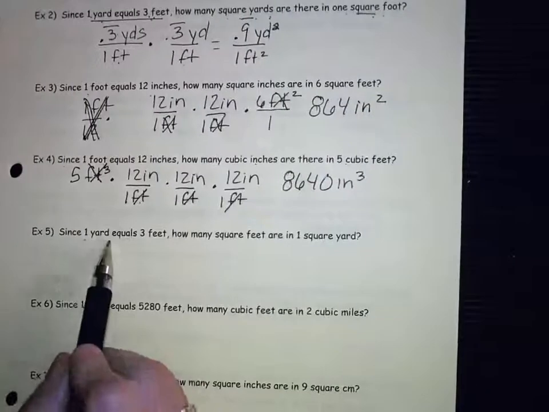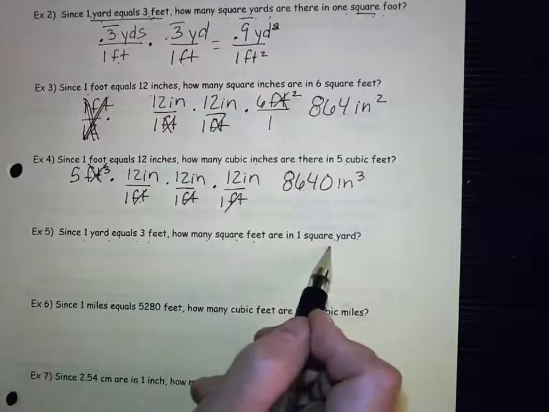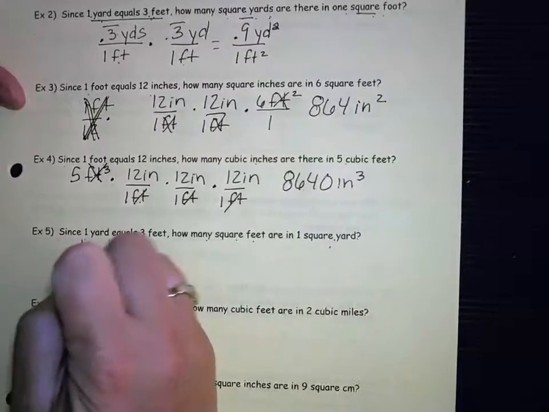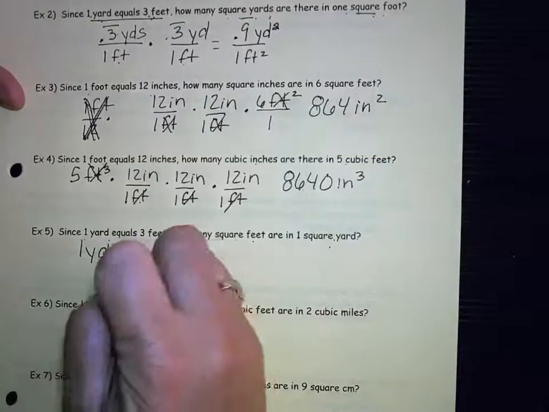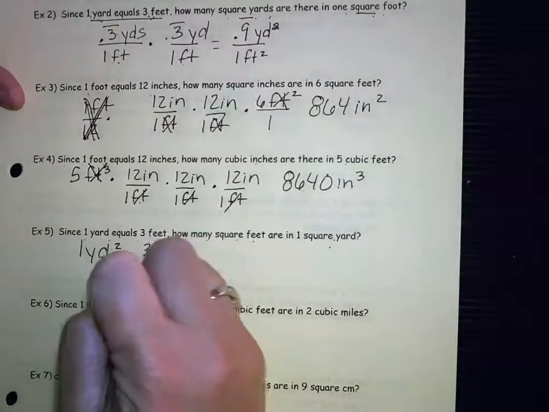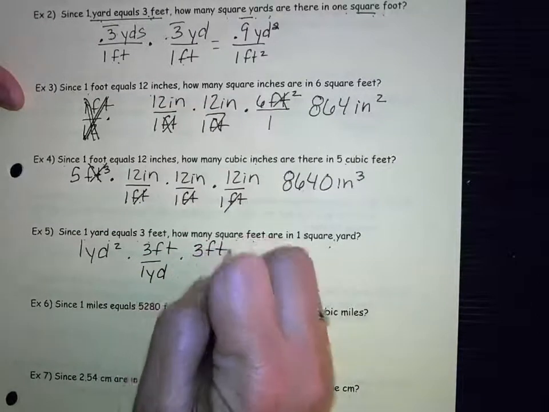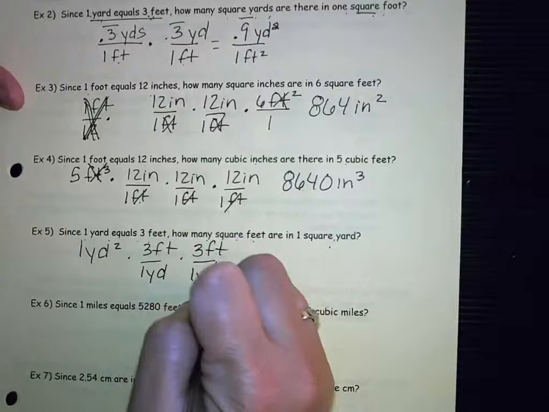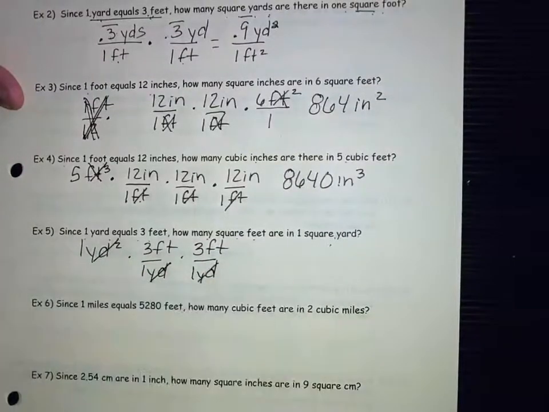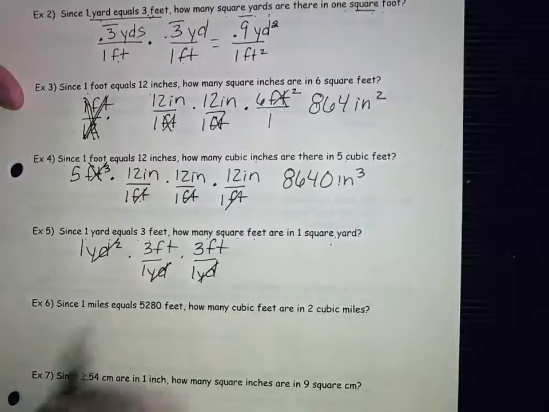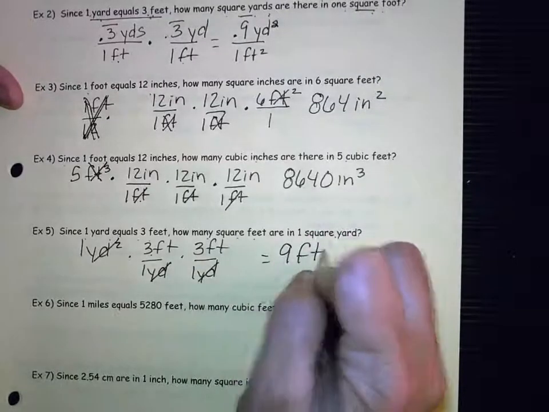Since 1 yard equals 3 feet, how many square feet are there in 1 square yard? So we're back to yards squared. We have 3 feet is 1 yard, and 3 feet is 1 yard. Yards squared cancels with those, and 3 times 3 is 9 square feet.